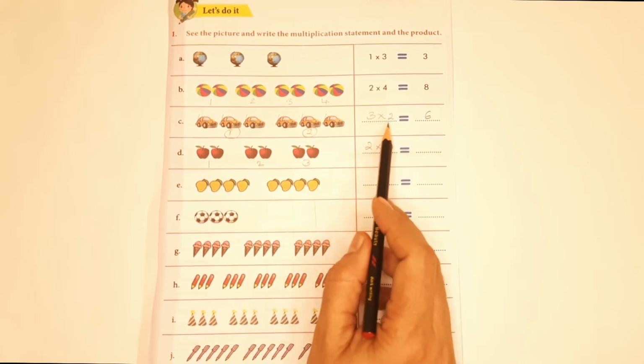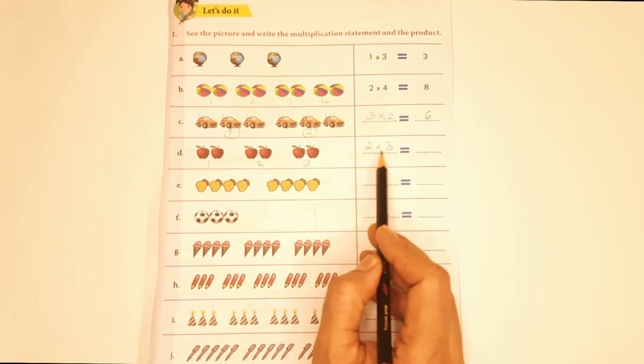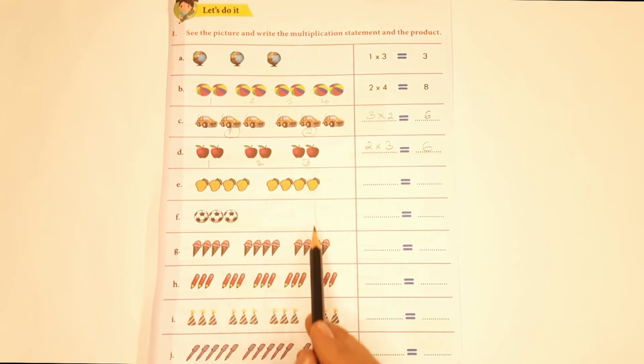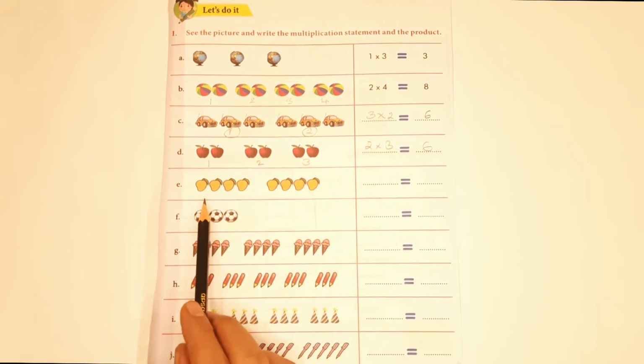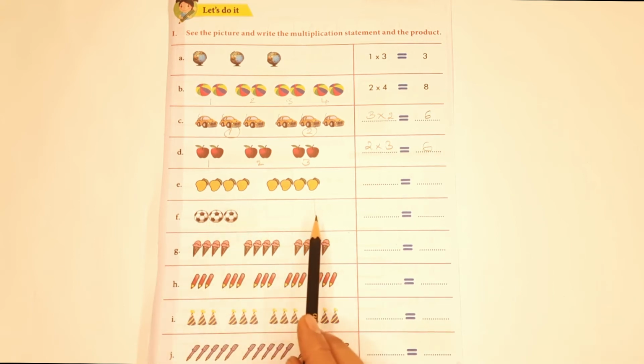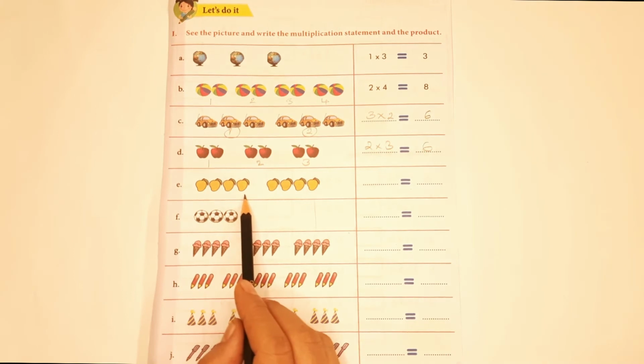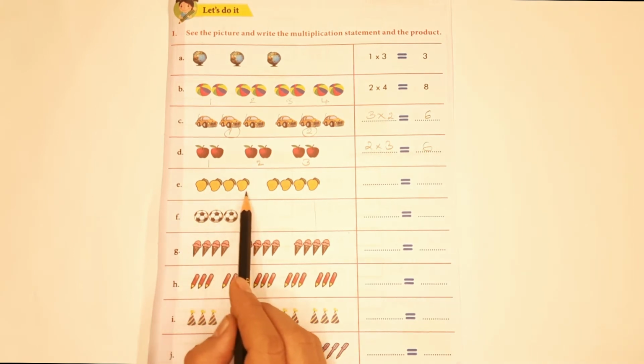That means if 2 numbers are multiplied, even if they are put in a different order, the answer will be the same. In a similar manner, you can finish E, F, G, H, I and J. In the same way you're going to count the sets. Okay, and each set, how much does it have?